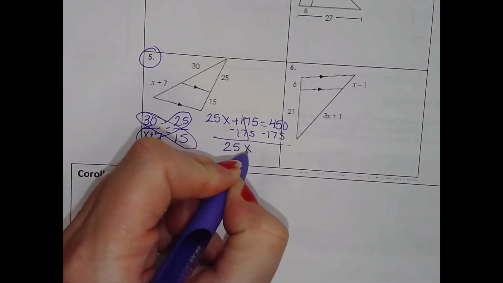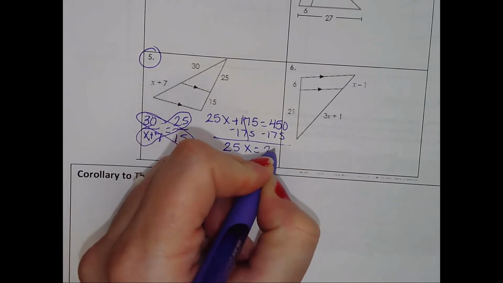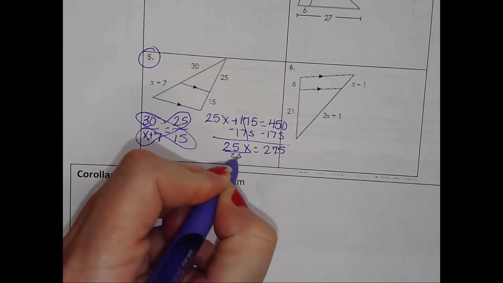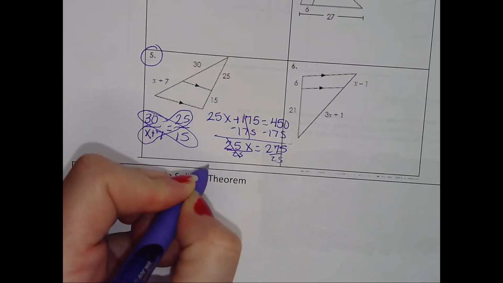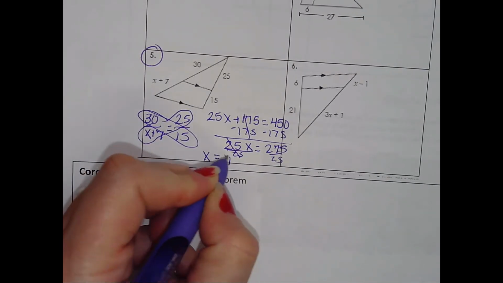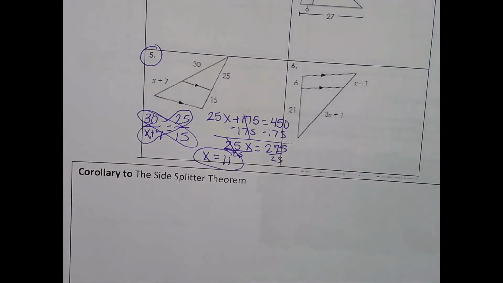25x equals 275. Divide by 25, and you get x to equal 11. So again, it's just making sure that you are staying consistent with how you set up your fractions.